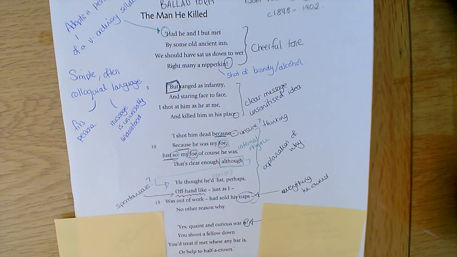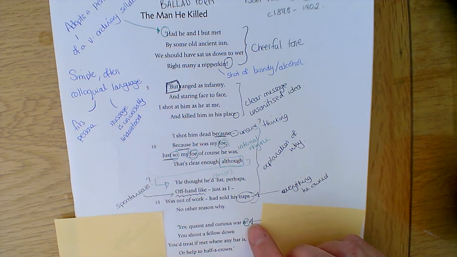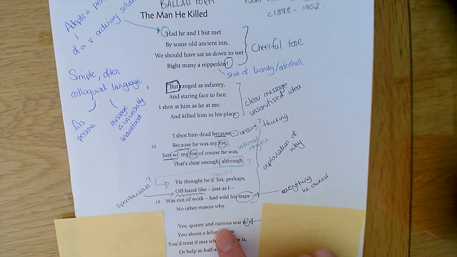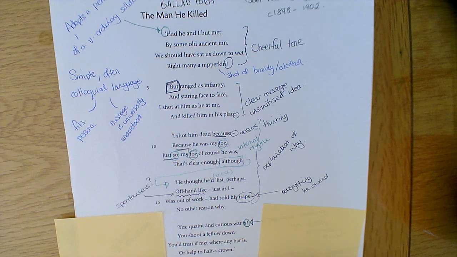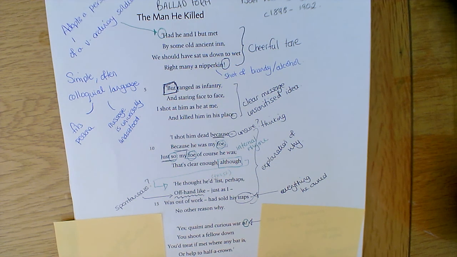And then you've got the final stanza, which is quite musing in tone. He's having a little think, yes, quaint and curious war is. How strange war is, he says. And again, we've got this exclamation mark to add a bit of power to that statement. Although quaint and curious doesn't sound particularly angry, the exclamation mark perhaps gives a hint at that. You shoot a fellow down, you treat of men where any bar is, or help to half a crown.